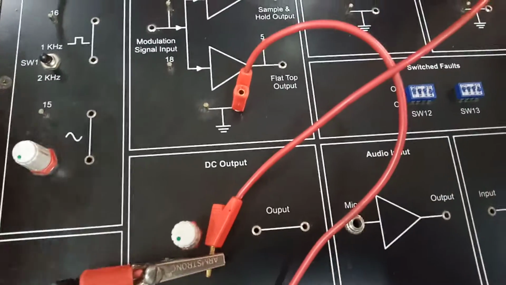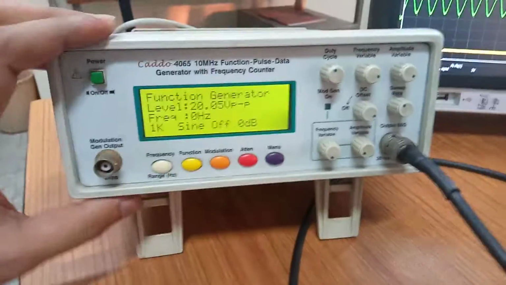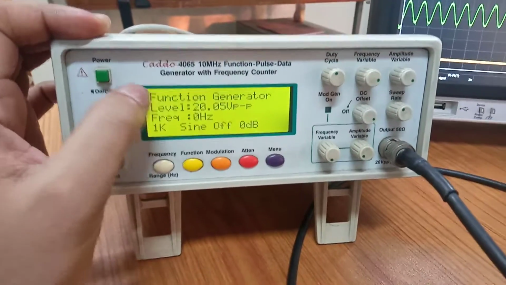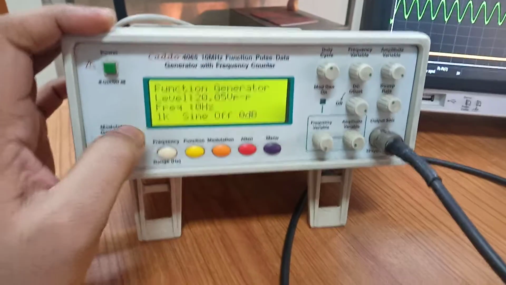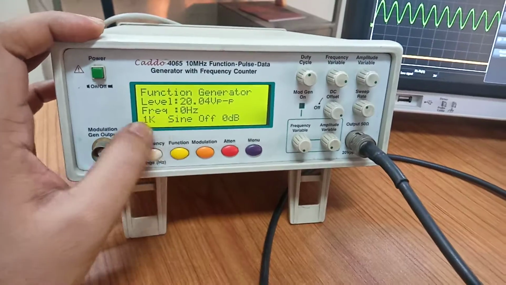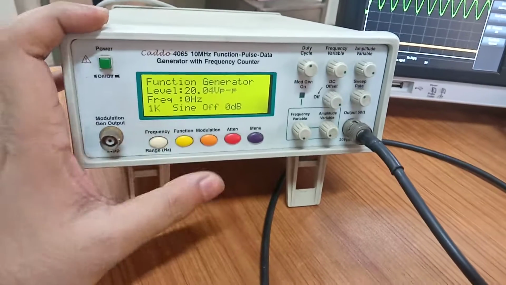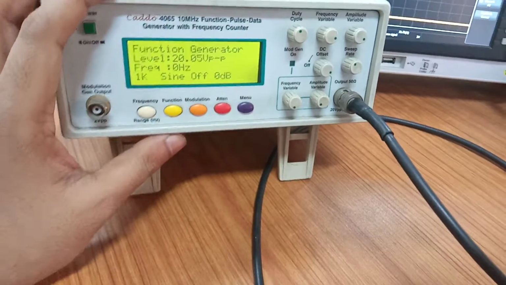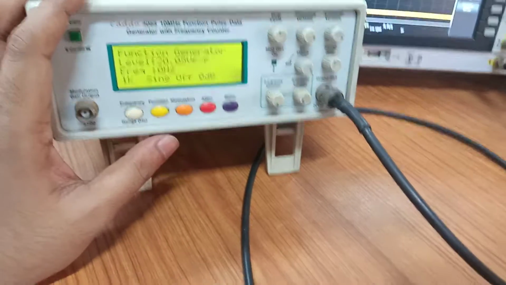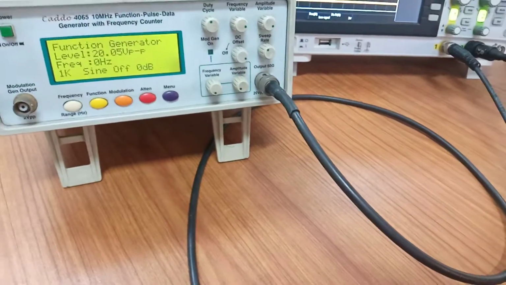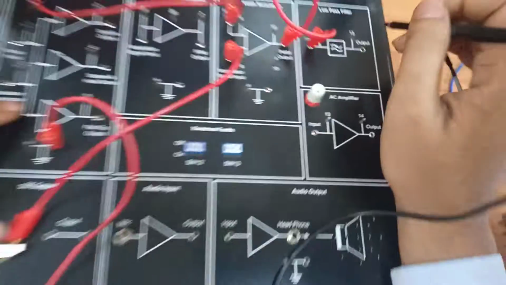So we have used this function generator, and we have generated a sinusoidal frequency of 1 kHz, and we have used this particular signal as an input. So our message signal is this. We have seen the output after modulation using amplitude modulation.